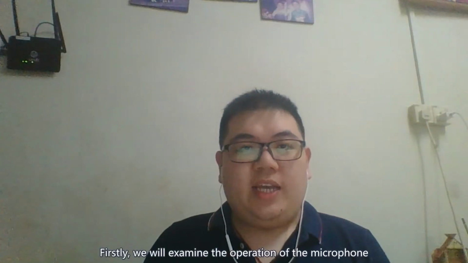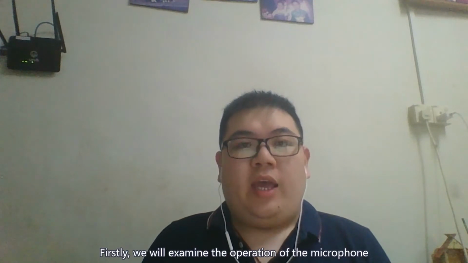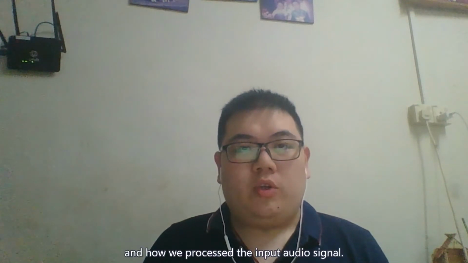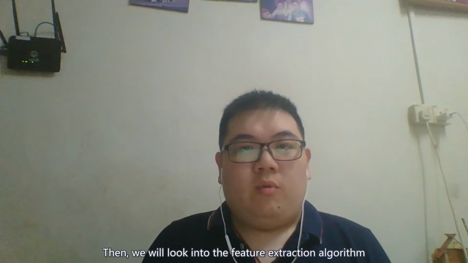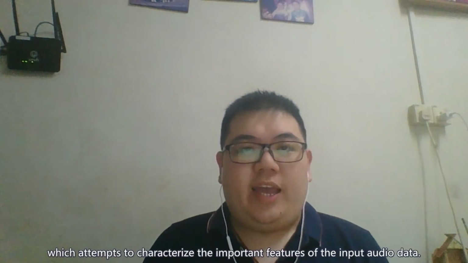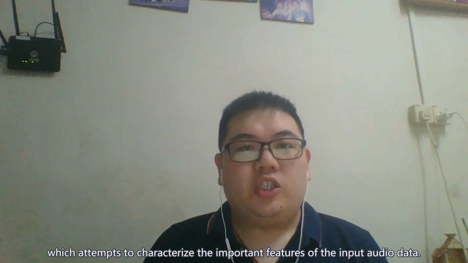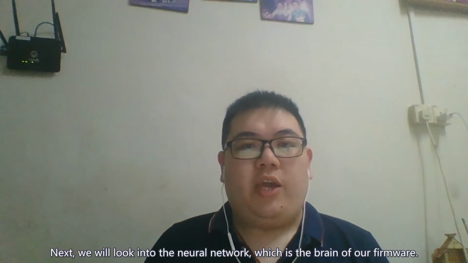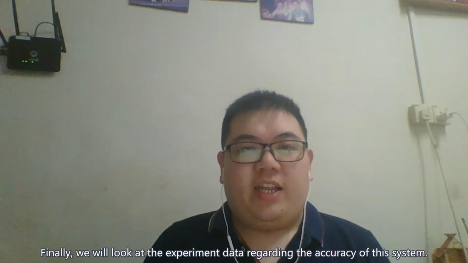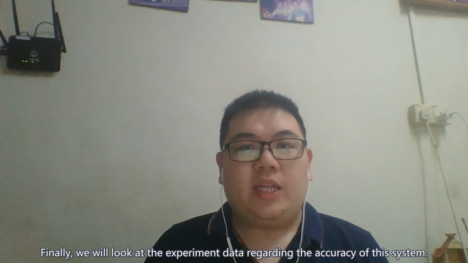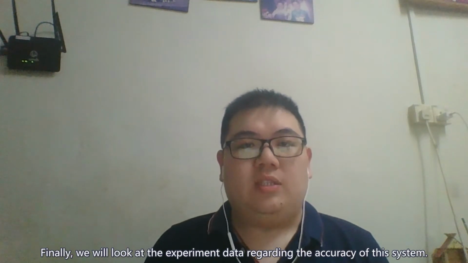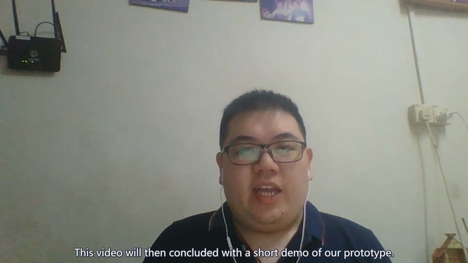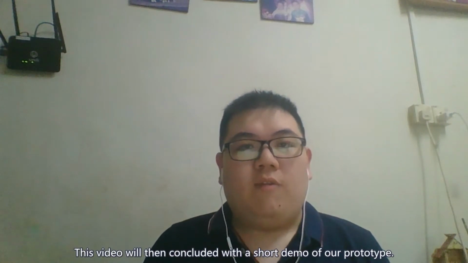Firstly, we will examine the operation of the microphone and how we process the input audio signal. Then, we will look into the feature extraction algorithm, which attempts to characterize the important features of the input audio data. Next, we will look into the neural network, which is the brain of our firmware. And finally, we will look into the experiment data regarding the accuracy of this system. This video will then conclude in a short demo of our prototype.